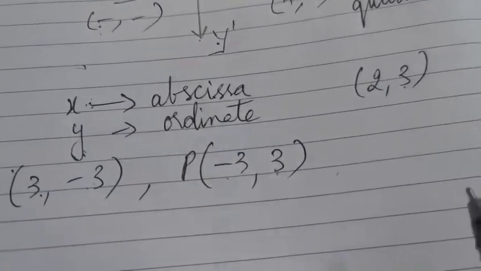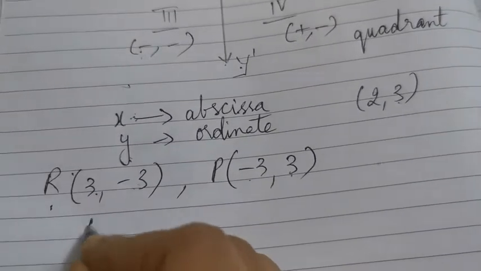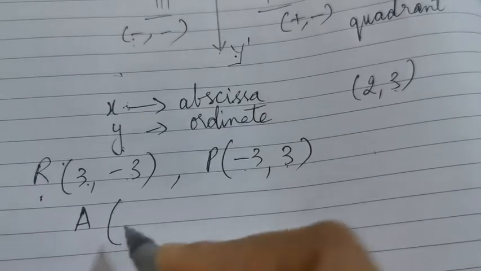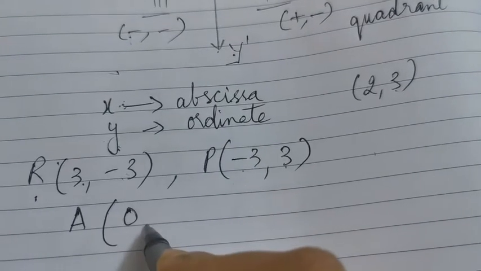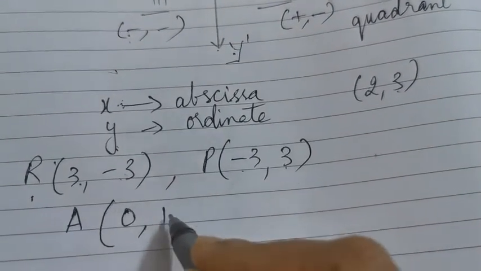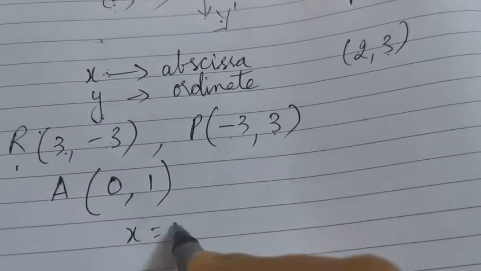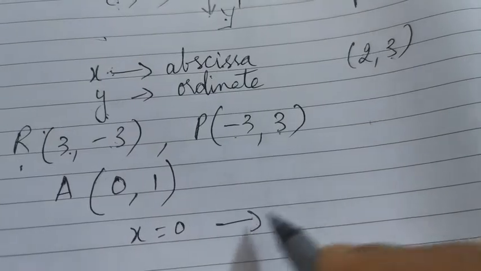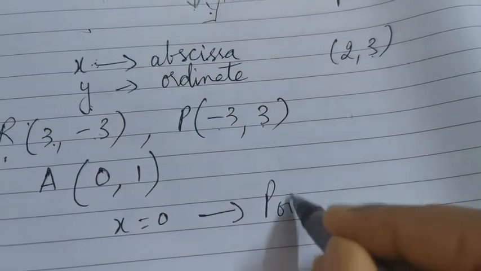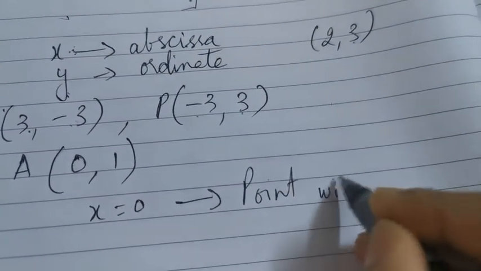If there is a point A whose abscissa is 0 and the ordinate is 1. The value of x here is 0. If the value of x is 0, the point will lie on y-axis.